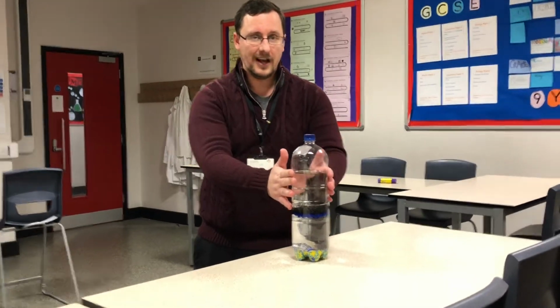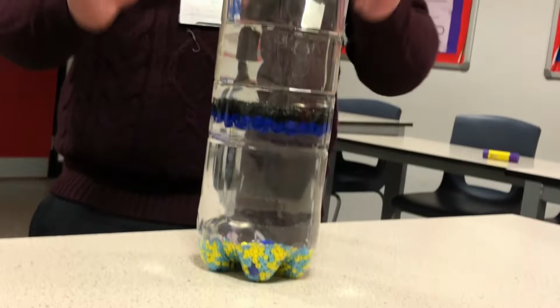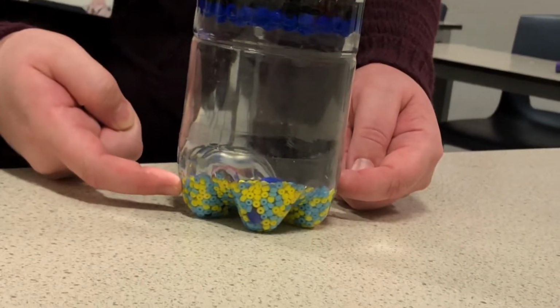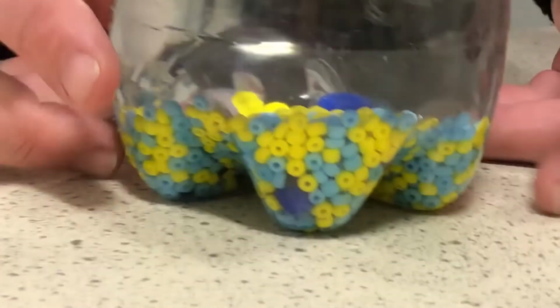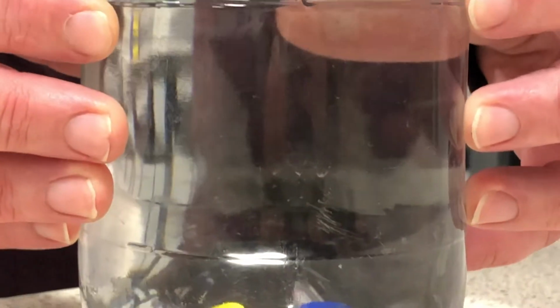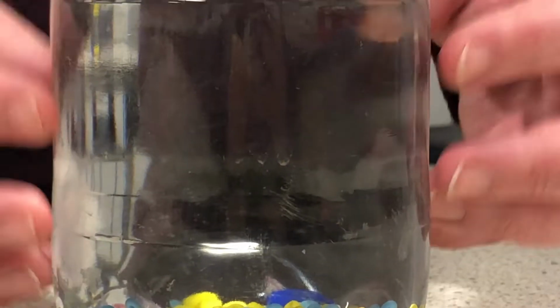Now this bottle has got various things of different densities. In fact, we've got 5 different densities going on. We've got these beads at the bottom that have got the greatest density, so they're right at the very bottom. We've got a substance here, and that is salt water. That's got slightly lower density, so it's above.